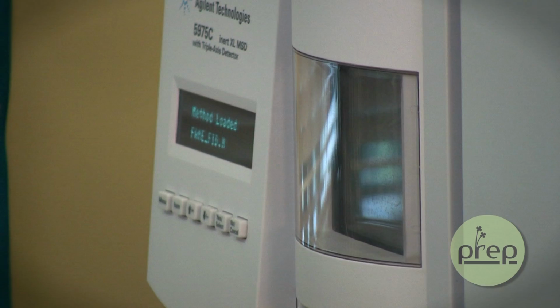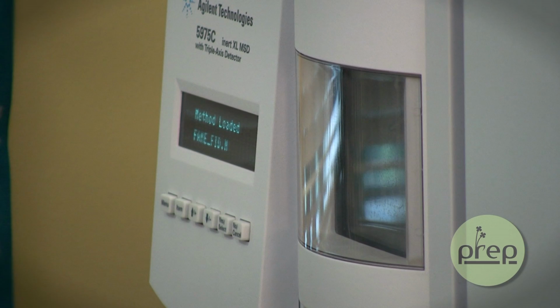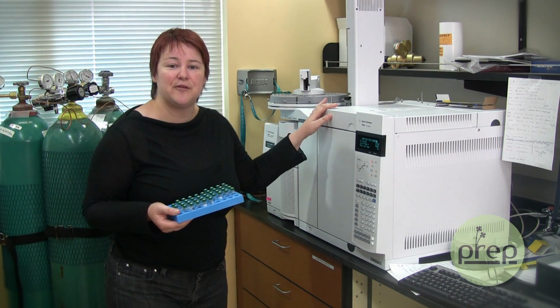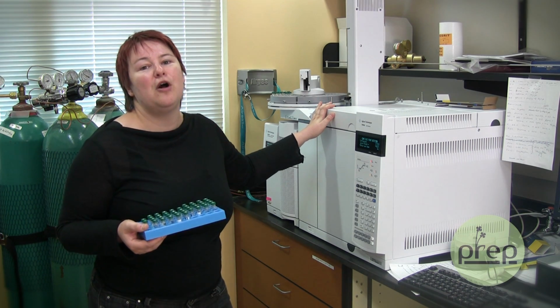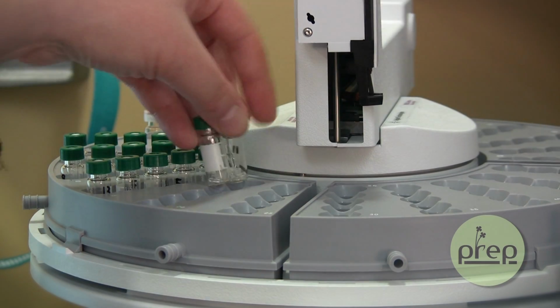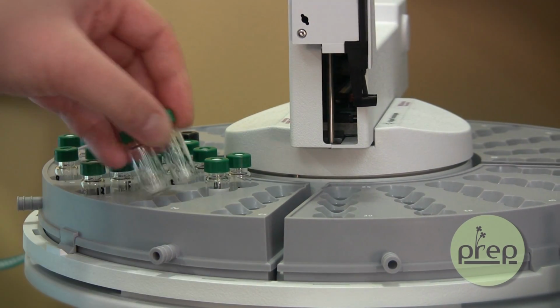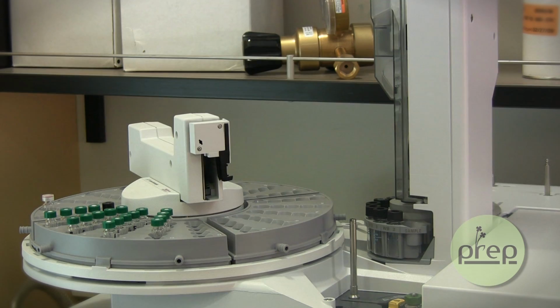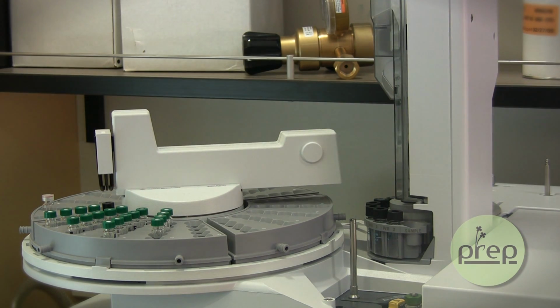Alright guys, so now we're ready to analyze the seeds and see if there's any changes in oil levels. And this is the machine that we do it with, and it's called gas chromatography mass spectrometry, or simply as we call it, GCMS. And so we can load our samples here in the tray, and then the robotic arm will bring it into this tower where the sample is injected in the machine and analyzed.